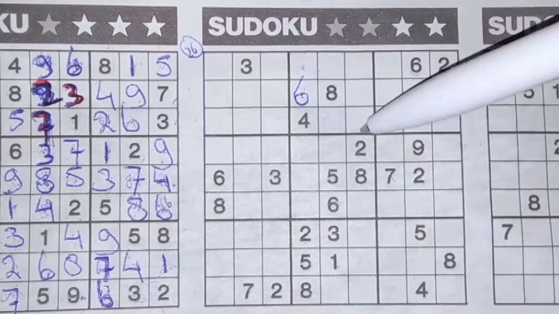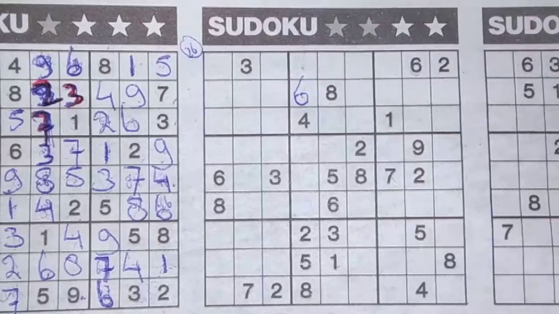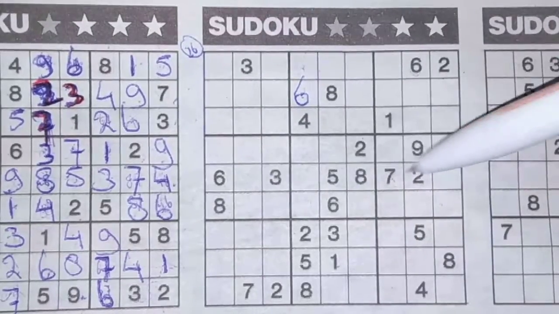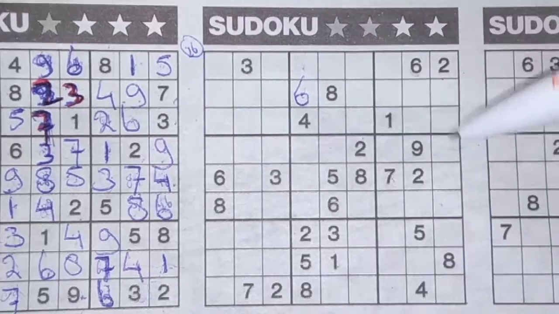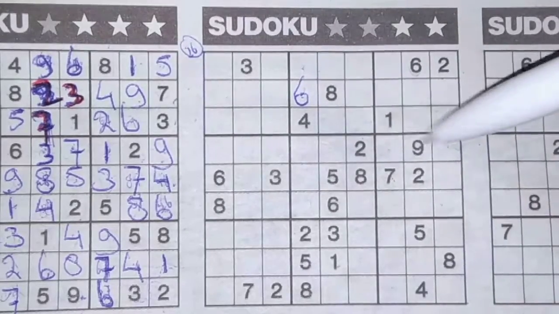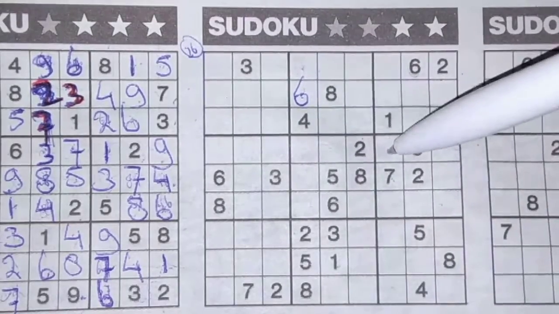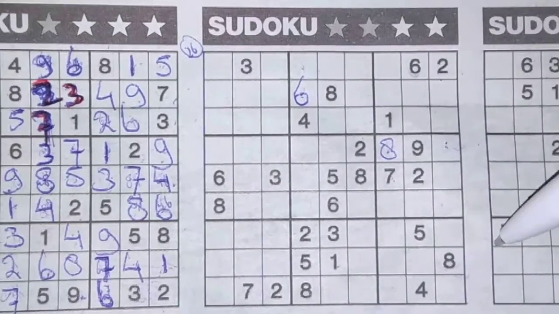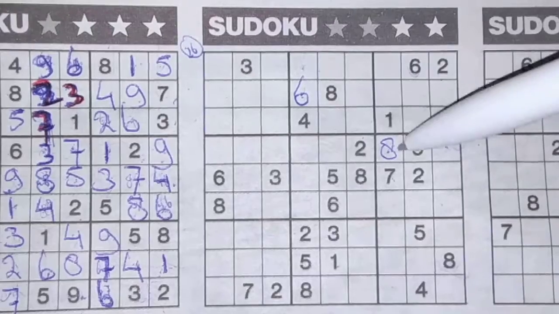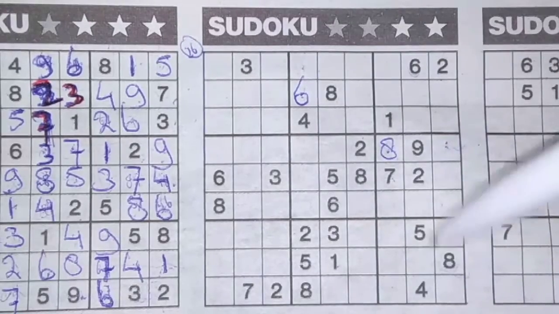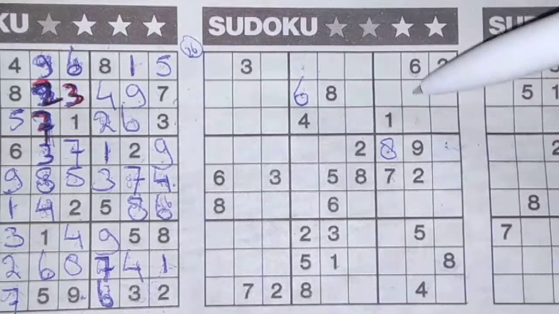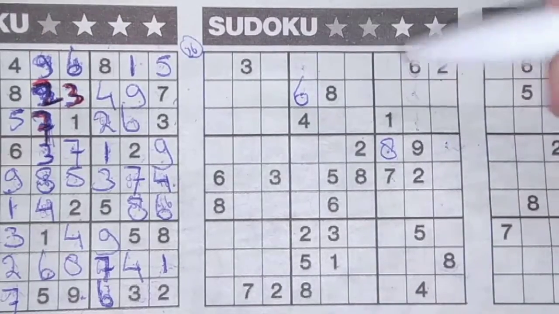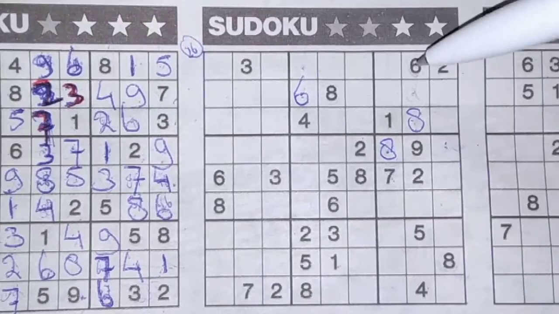How about in this big square? No, let me see. 8 in this row, 8 in the middle row, so on the row above. The only 2 places for the 8 should be here or there, but I see here an 8. No 8 there. 8 should be here. 8 in the last column, 8 in that column, so on the column between. The only 2 places for the 8 should be here or there, but I see here an 8. No 8 there. 8 should be here.